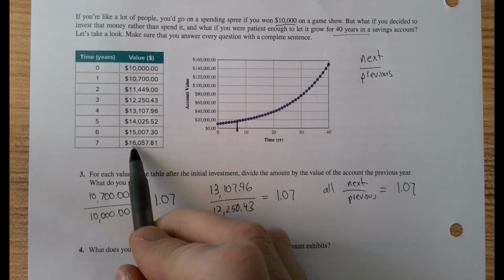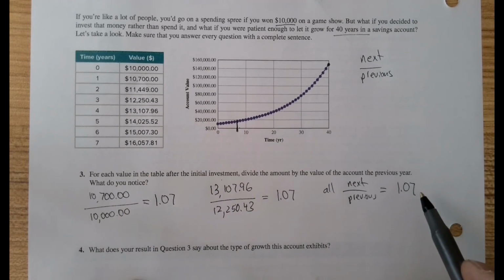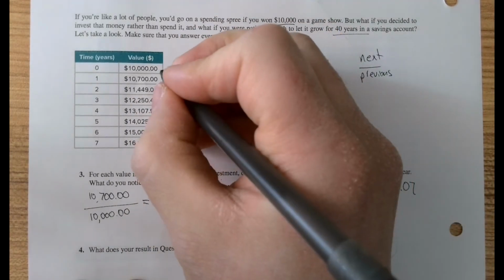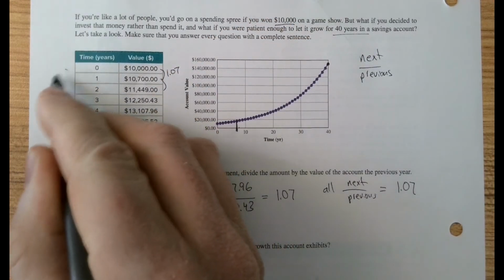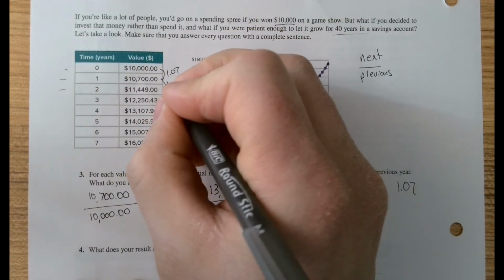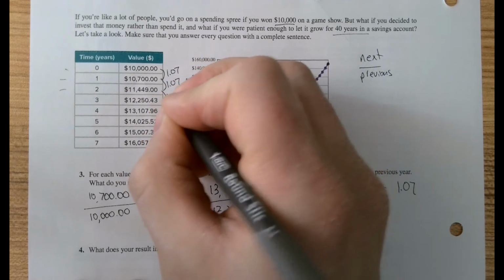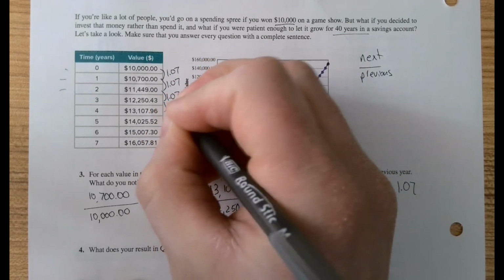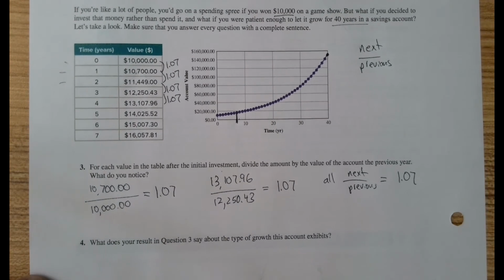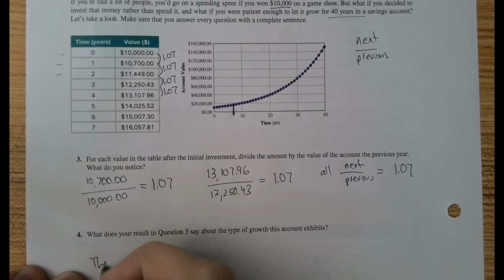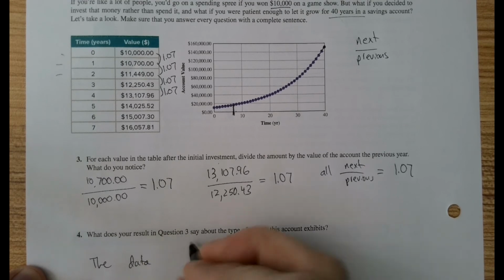So for each one of these, 1.07, what does that tell us? Well, that says that if we multiply by 1.07 for each of these individual time steps, we get the next value. So, because we're multiplying by a constant, the data represents exponential growth.